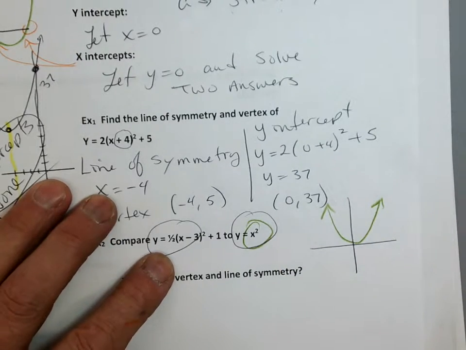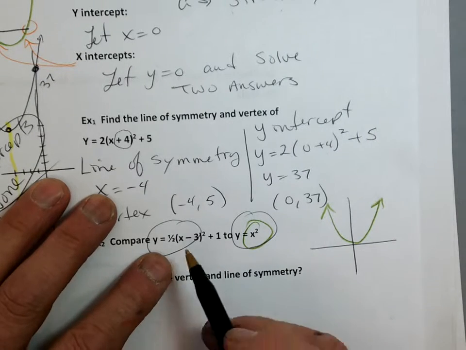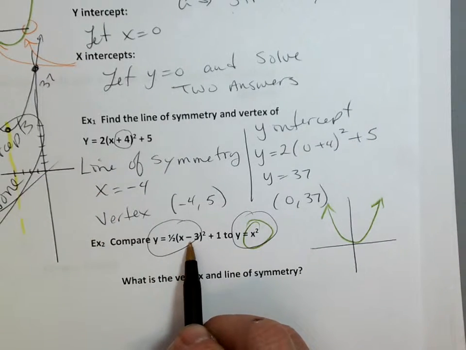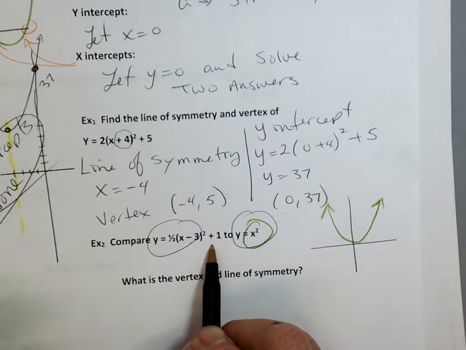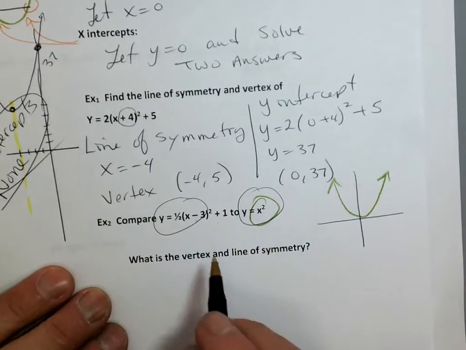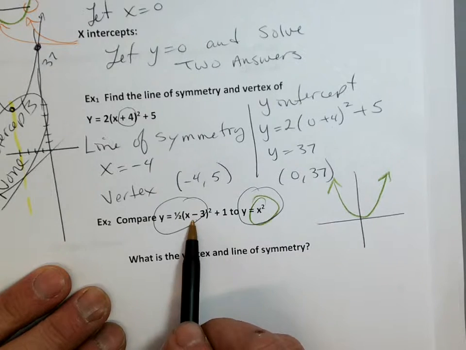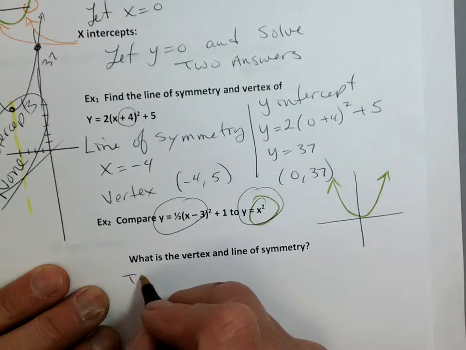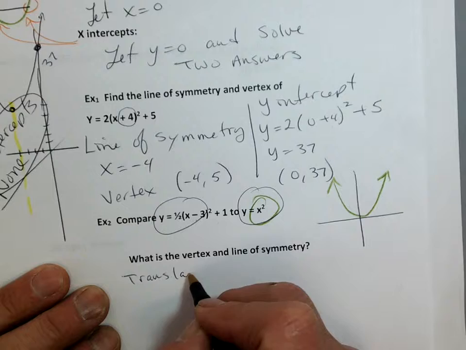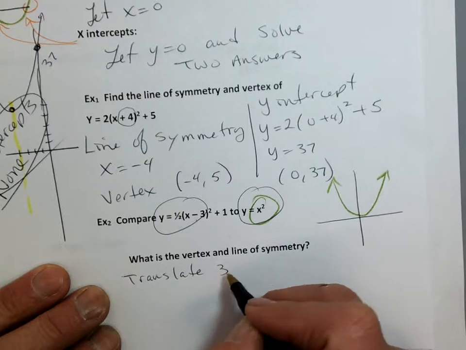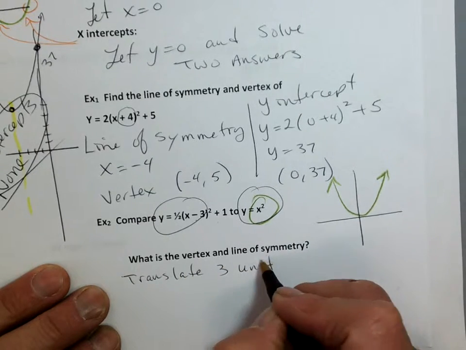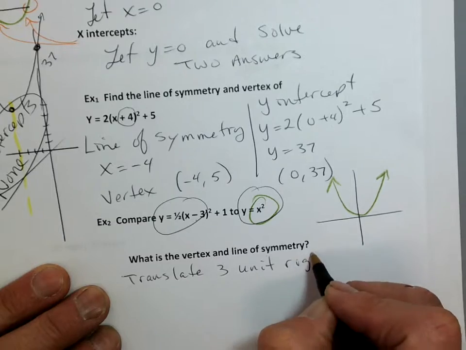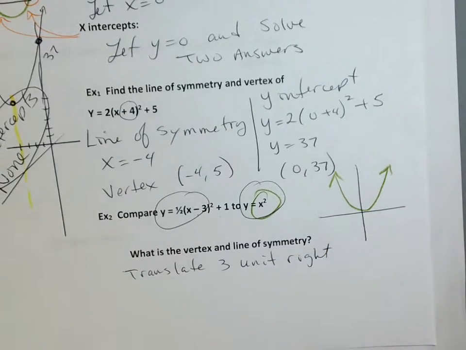Let's move it to the right 3, you with me? And up 1. You guys okay? Wait, why did you move it opposite, right? Okay, yeah. Opposite. So we're going to translate it 3 units right. And the reason I'm going to the right is because, remember, it's the opposite.